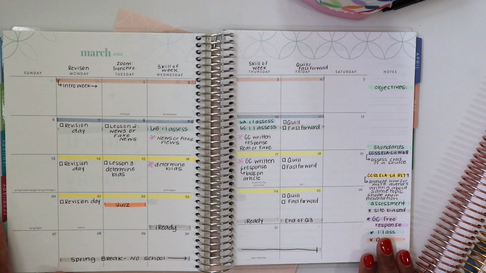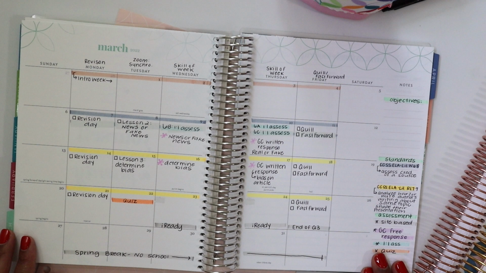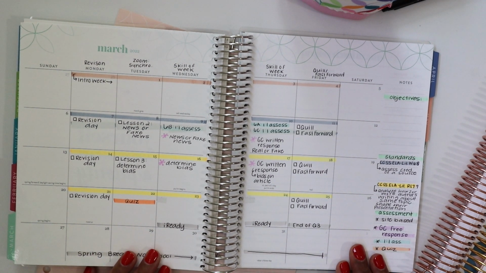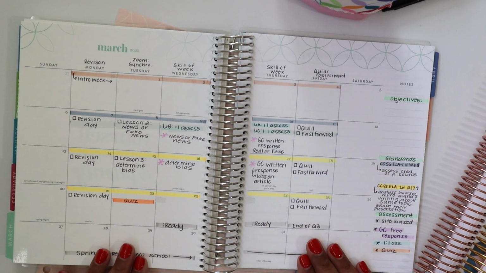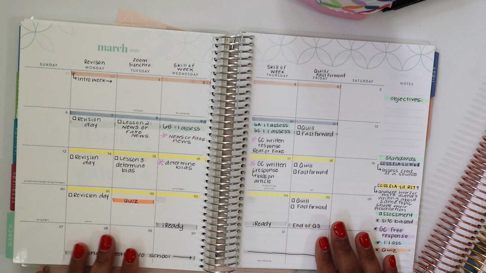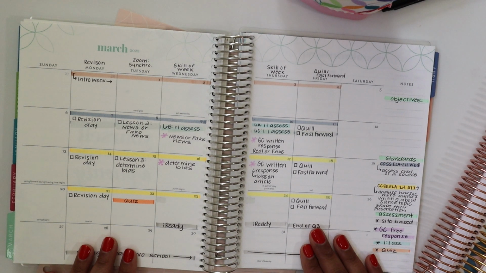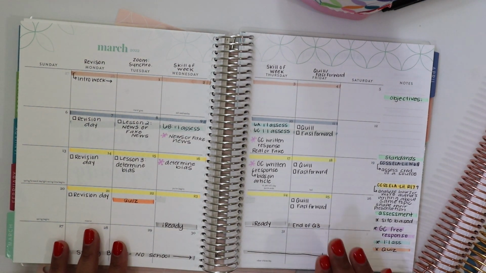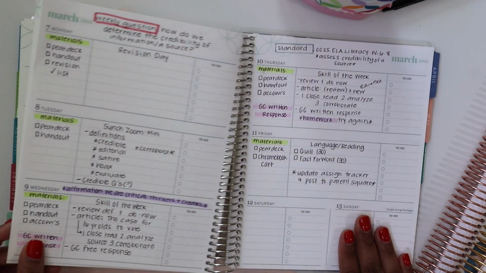So basically, this is a giant overview of what I would like to happen during this month. I typically like to plan out a quarter at a time because that way I have a very clear plan of where I'm going for that quarter. This is very high overview and doesn't get into the nitty-gritty of what the actual lesson plans are or what materials I need. So that's when I start using the weekly pages, and I'm gonna flip to an example right now.